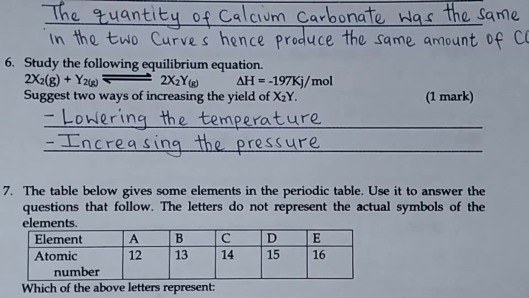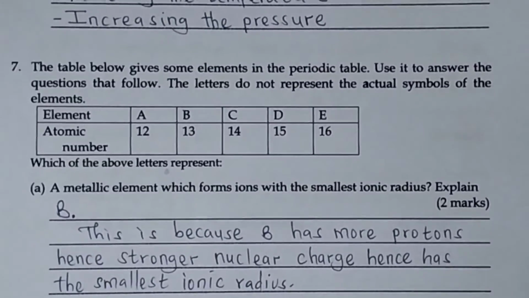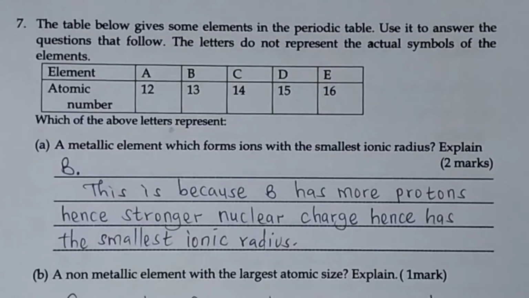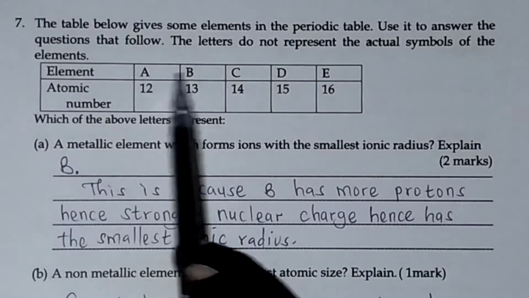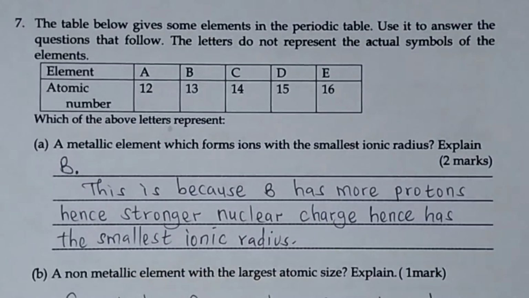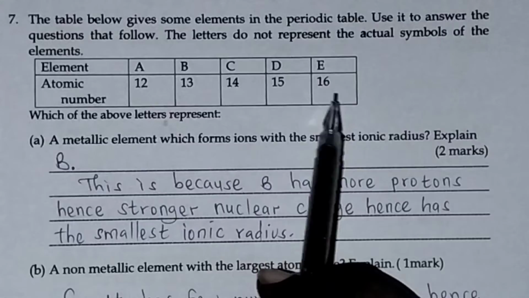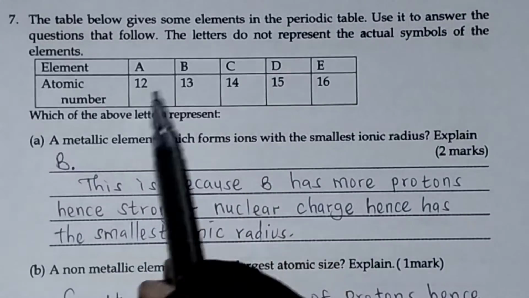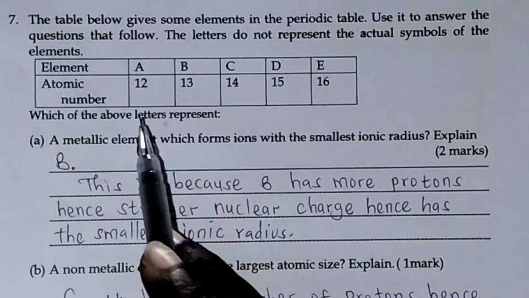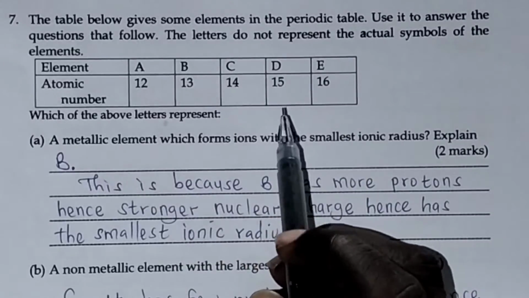Next, we go to question number 7. We are told the table below gives some elements in the periodic table. Use it to answer the questions that follow. The letters do not represent the actual symbols of the elements. We're having A, B, C, D, and E, with atomic numbers 12, 13, 14, 15, and 16. Remember, these are period 3 elements. If you check, all of them have 3 occupied energy levels: 2,8,2; 2,8,3; 2,8,4; 2,8,5; 2,8,6. That's what they have in common.